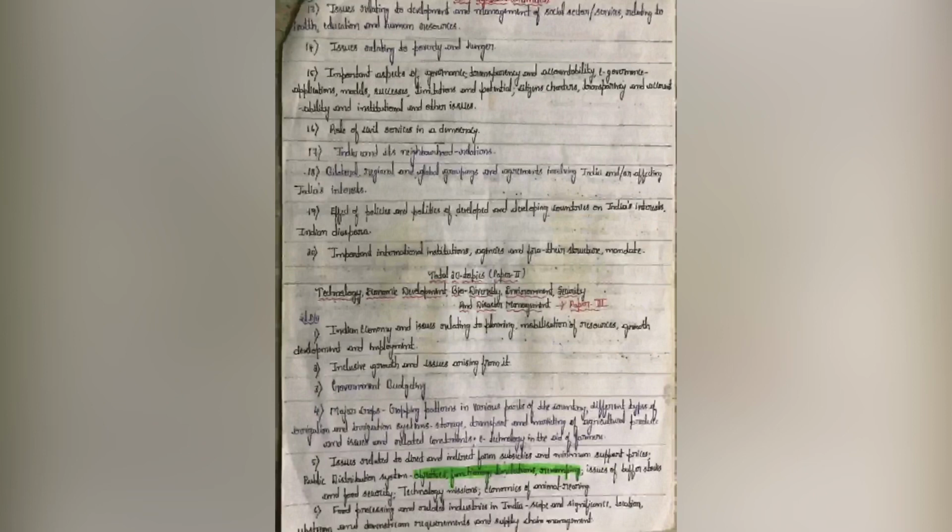issues relating to poverty and hunger, important aspects of governance, transparency and accountability, e-governance applications, models, successes, limitations and potential, citizen charters, transparency and accountability and institutional and other measures, role of civil services in a democracy, India and its neighborhood relations, bilateral, regional and global groupings and agreements involving India and/or affecting India's interests, effect of policies and politics of developed and developing countries on India's interests and the Indian diaspora, important international institutions, agencies and fora, their structure and mandate.